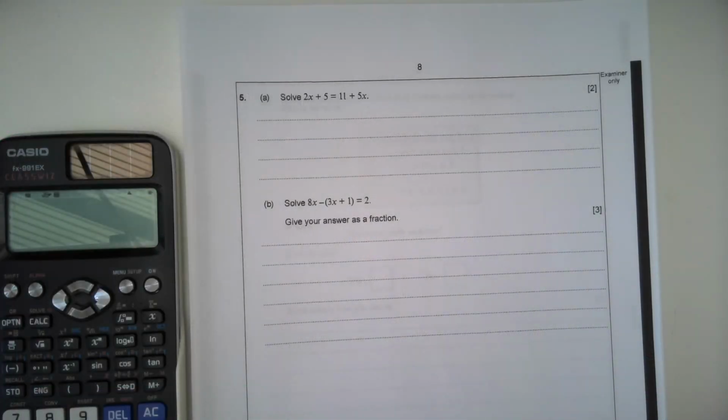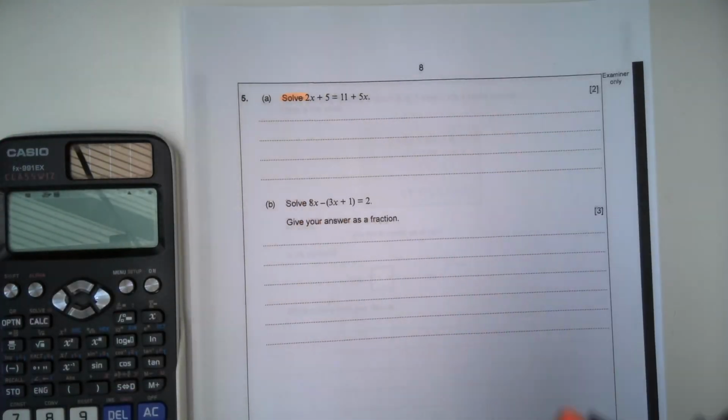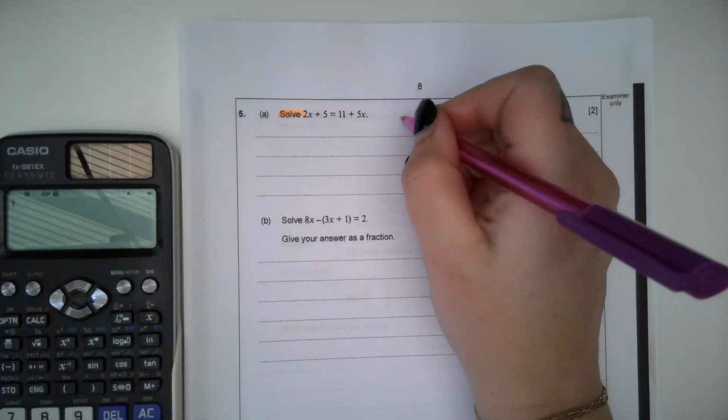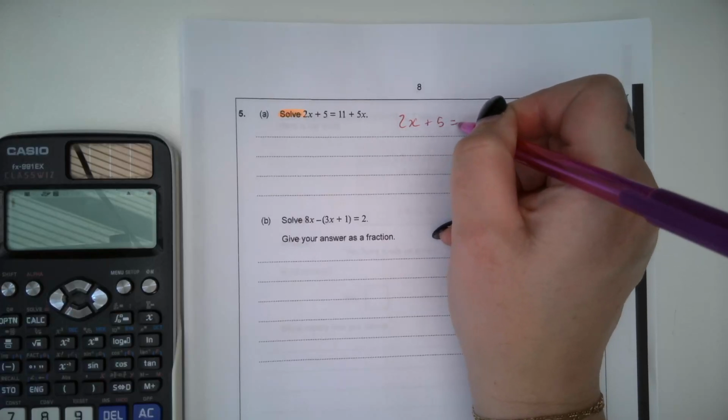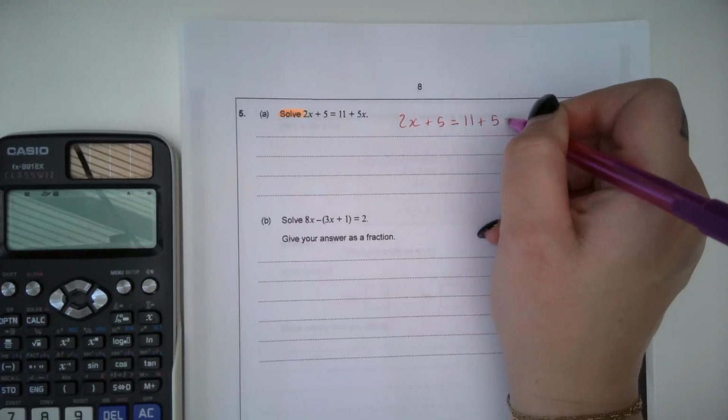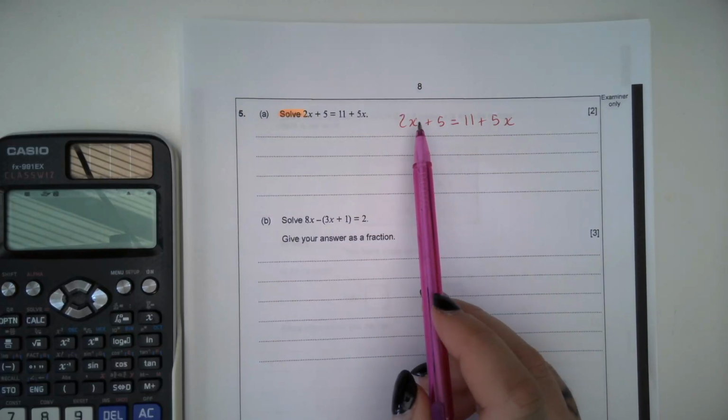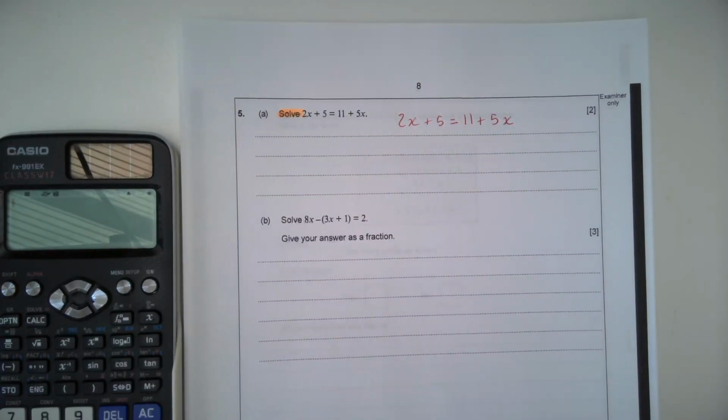Question 5. Solve 2x add 5 equals 11 add 5x. So we've got an equation to solve and we're solving for that unknown variable, which is x. What we'll notice is x appears on both sides of this equation. So my first step is going to be to eliminate the smallest x term.